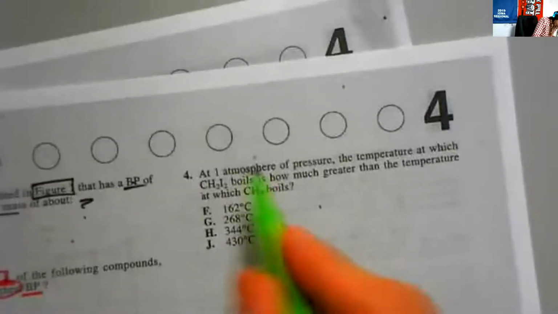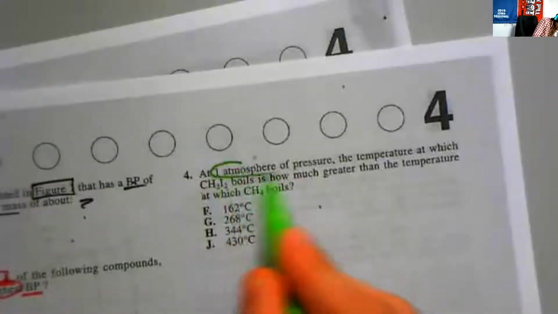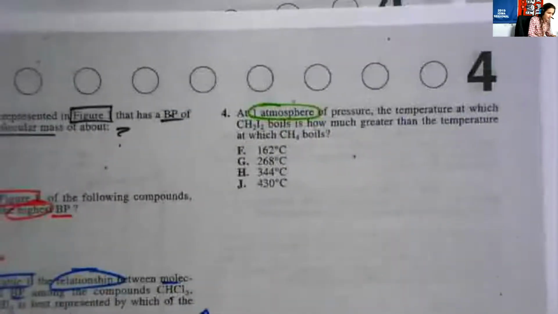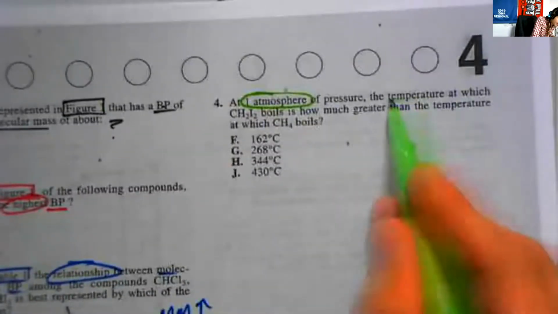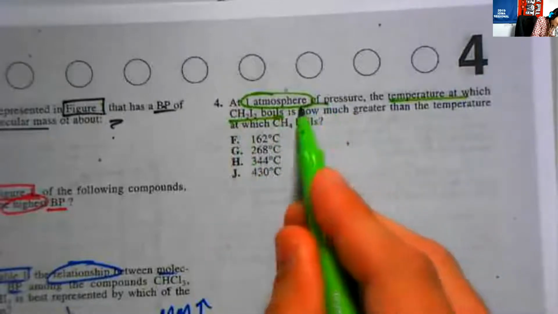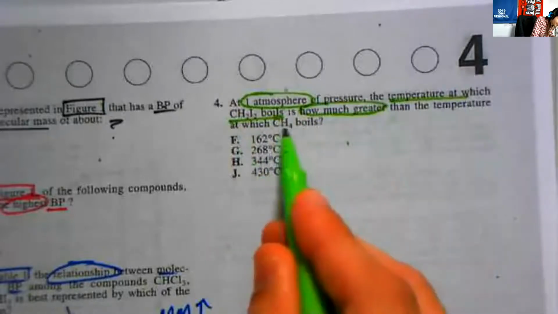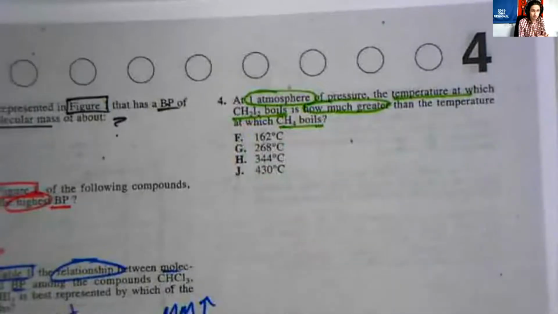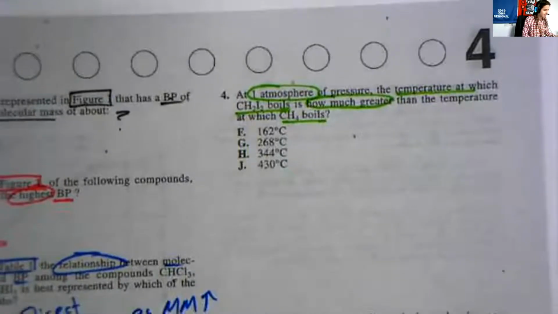Number 4, at 1 atmosphere of pressure. That looks like a math number I might need. The temperature at which CH2I2 boils is, I'm going to circle that word, how much greater than the temperature at which CH4 boils. So I need to find boiling points for those two things, CH2I2 and CH4.